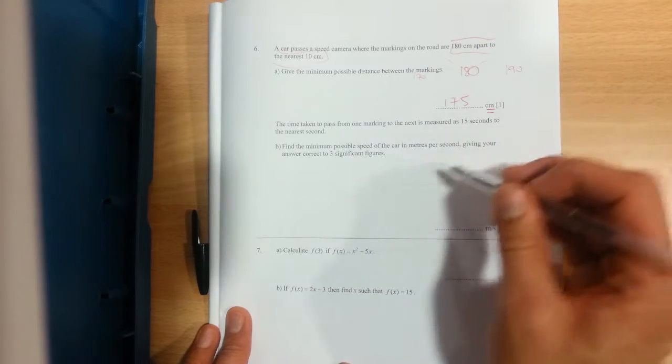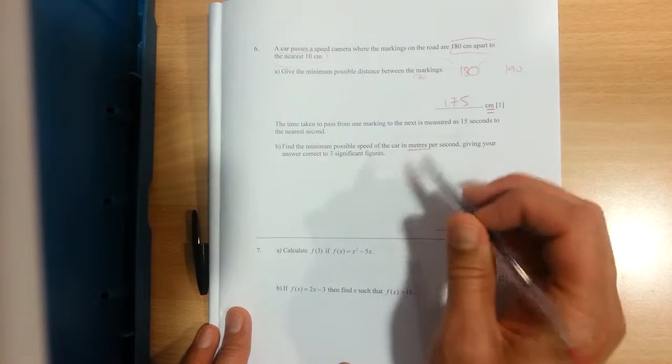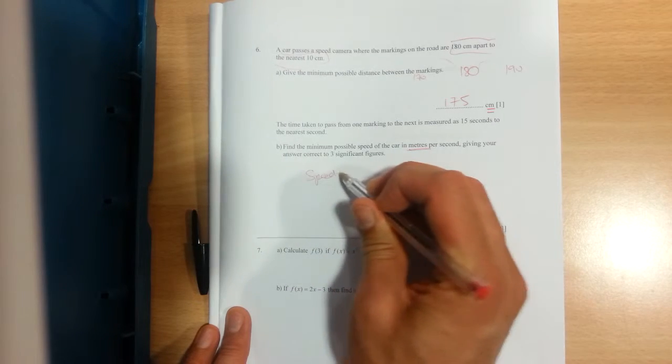That's the bit that catches people out next, because when it asks you for the speed, it wants it in metres. So speed is obviously distance over time.